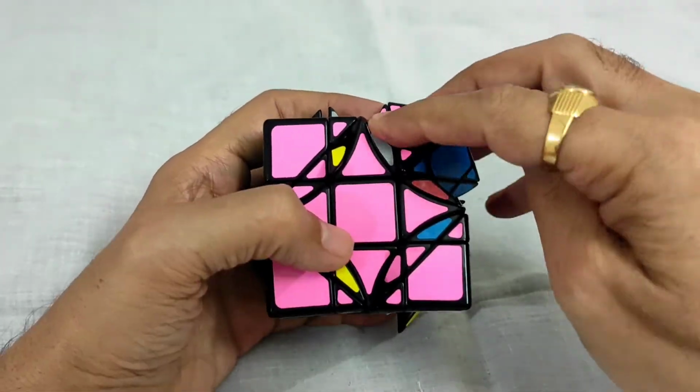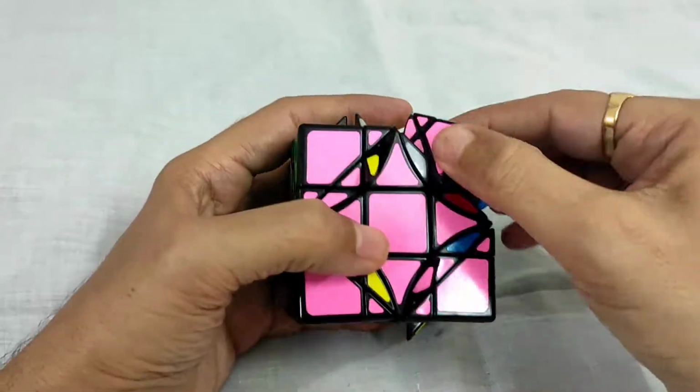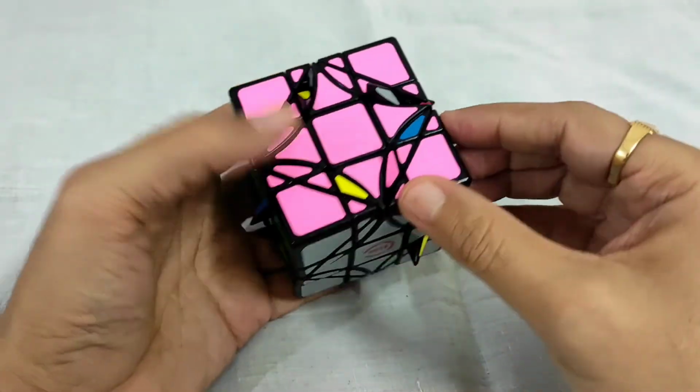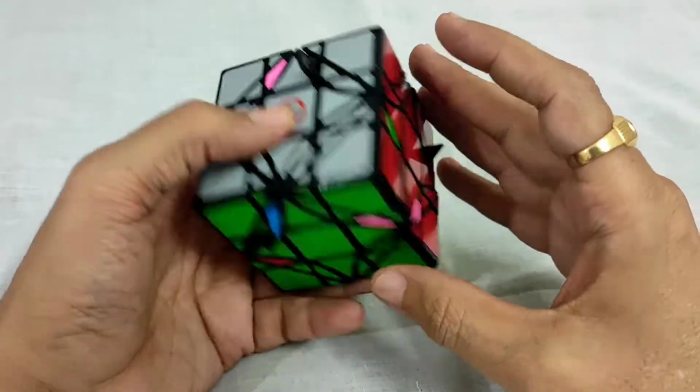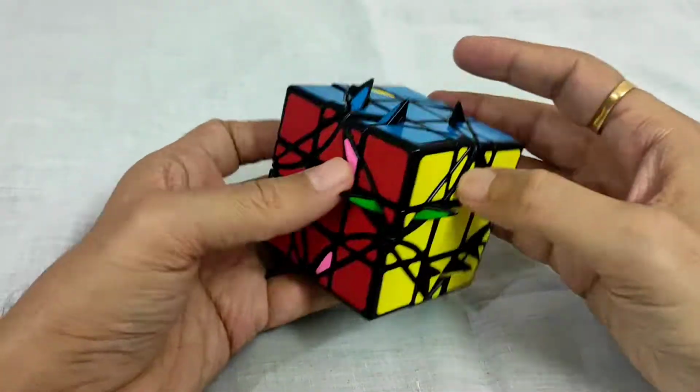Now we can use this also to, no, we can't use it. Okay. Now what next? Yellow. Do we have any yellow option over here?